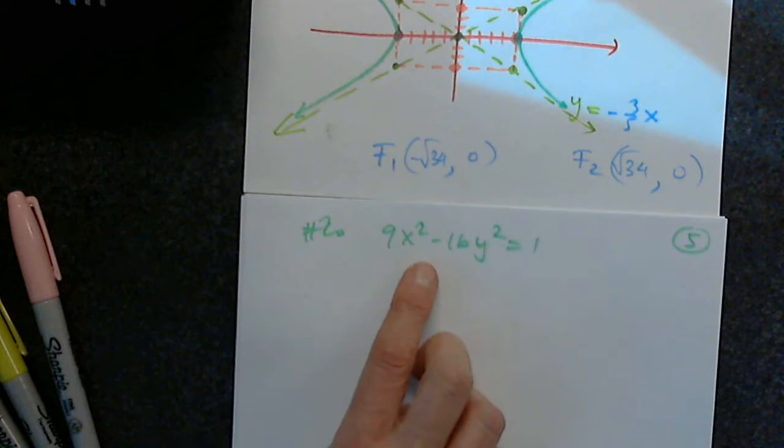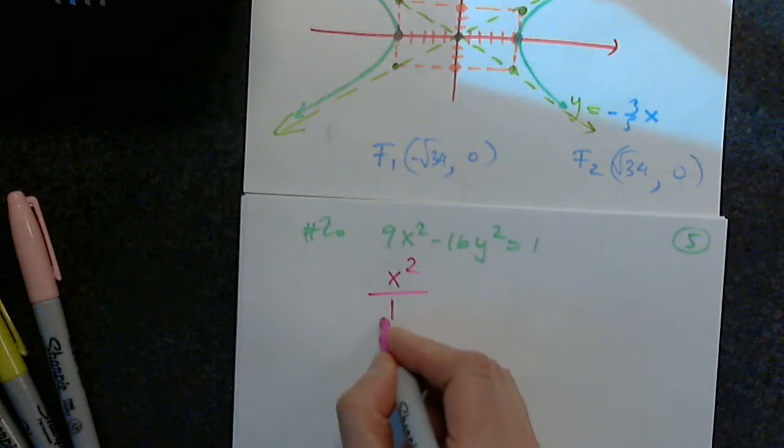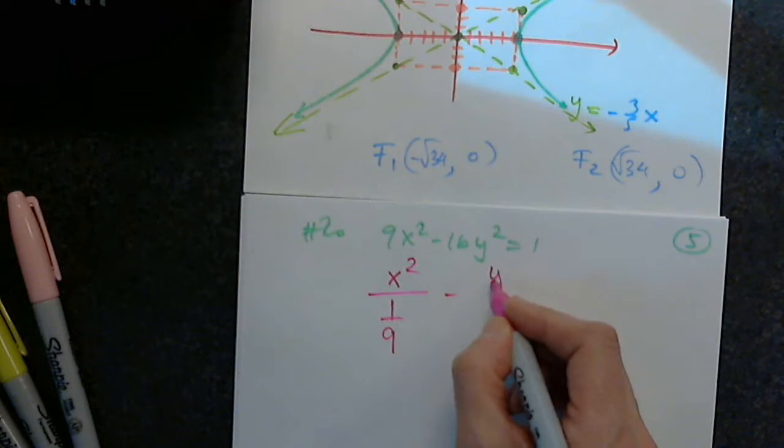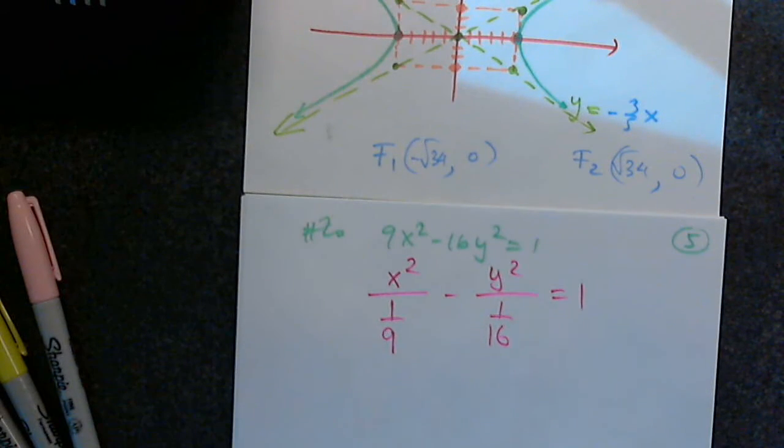But I can't have 9x squared or 16y squared, so I have to rearrange it this way, because when I divide by 1 over 9, I'm multiplying by 9. When I divide by 1 over 16, I'm really multiplying by 16.